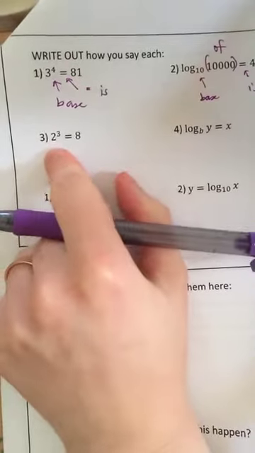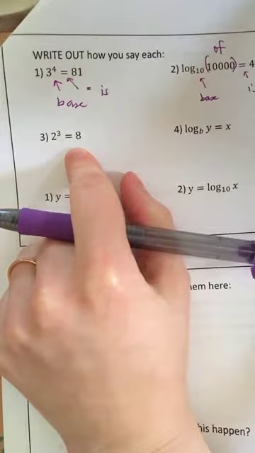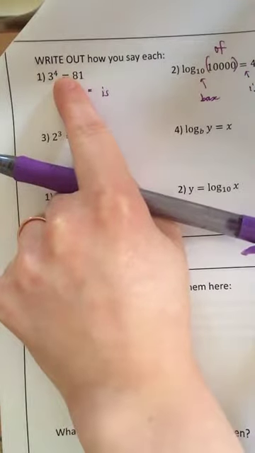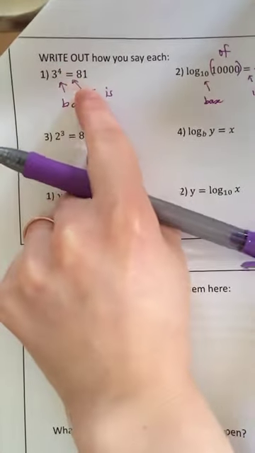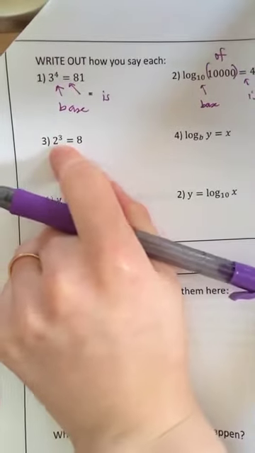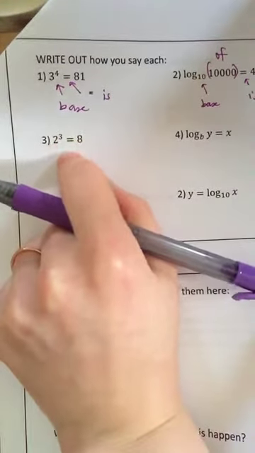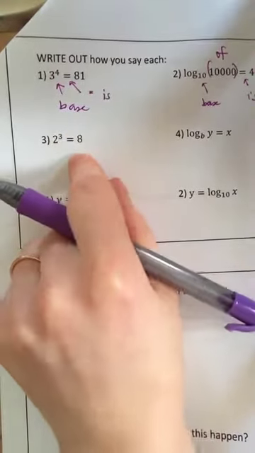3, base 2 cubed is 8. Okay? You could say to the 4th, quartic power if you want, 3 quartic is 81. But after cubed, we pretty much don't say anything special. We just say to the fourth power. So 2 cubed, or 2 to the third power, I'll take both, is 8.